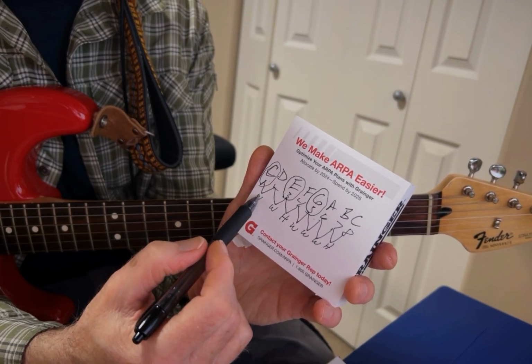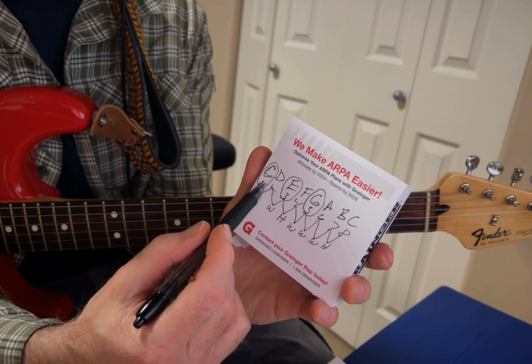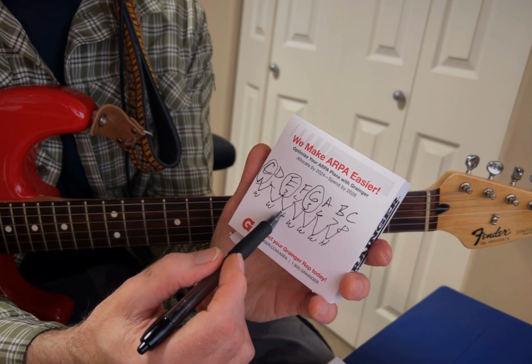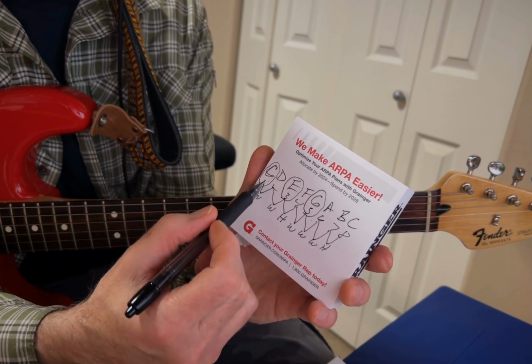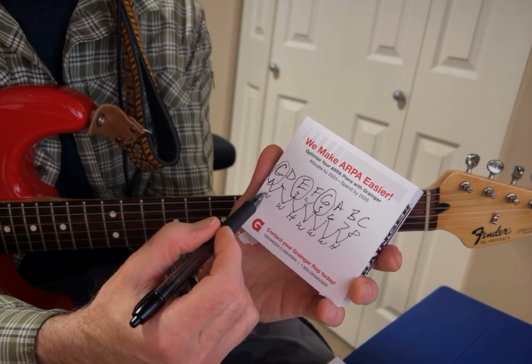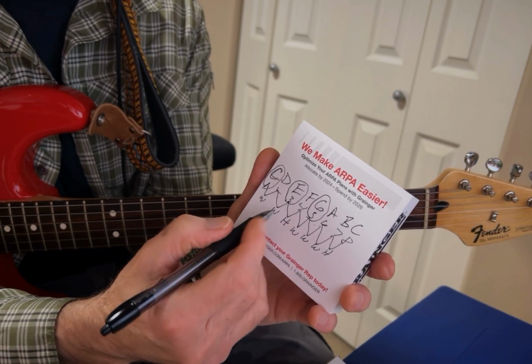But if you count a whole step being 2 frets or 2 chromatic steps, a half step being 1, you'll see that to get to this note here, we have to add 2 whole steps together, which gives us 4 half steps.